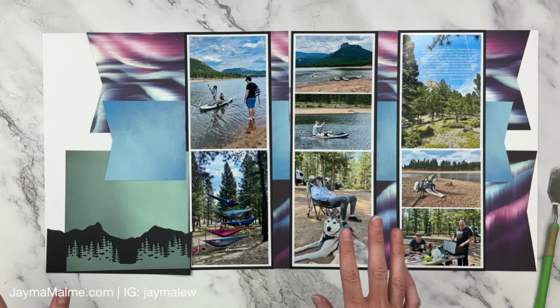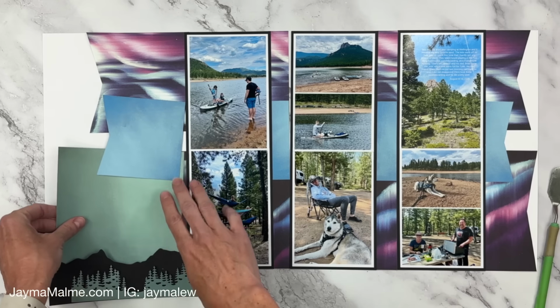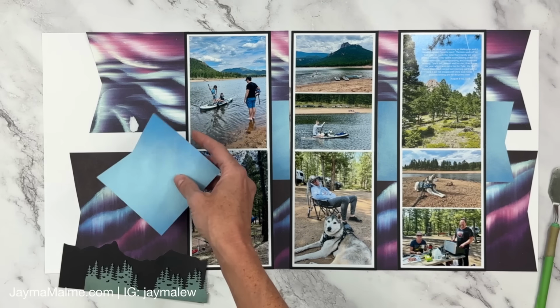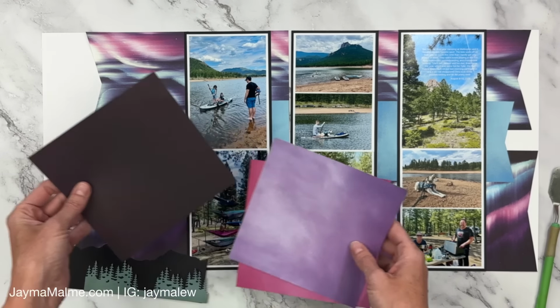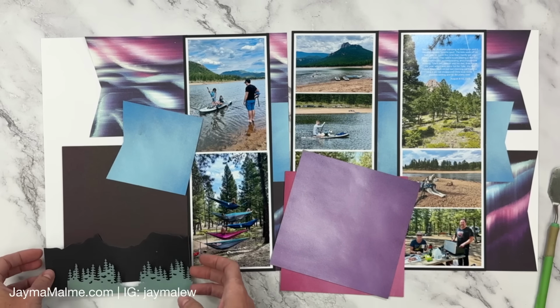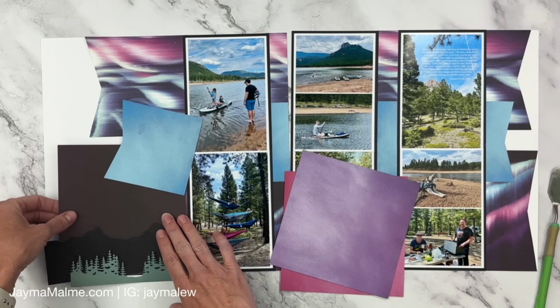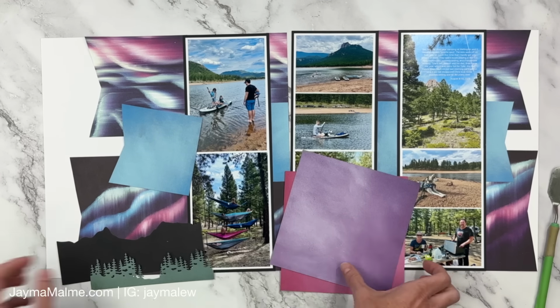I like it, but I think that this is just too much green right here. So let's see what else we have. We've got the really dark purple, but I don't think that's going to give enough pop between the mountains and this. I could use this for the mountains too, but then I still need to choose a color here. So I don't like that one.